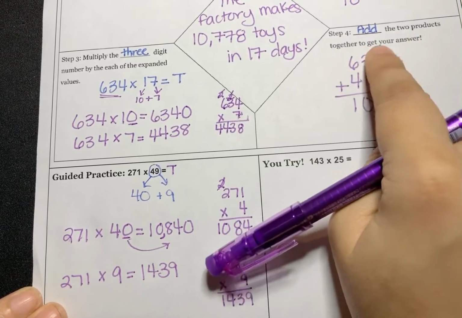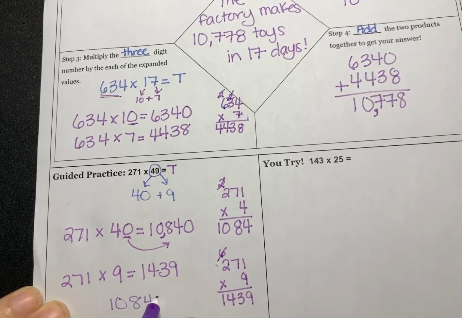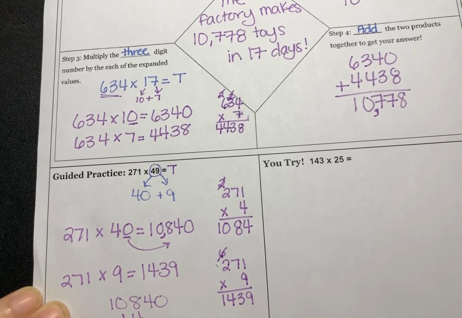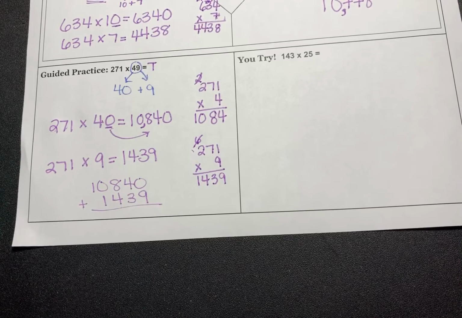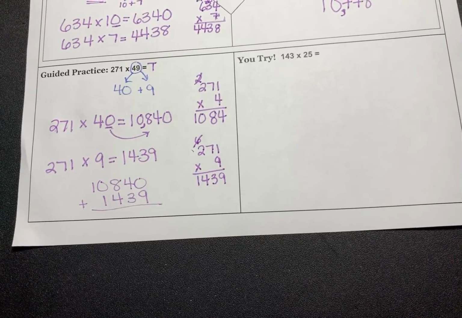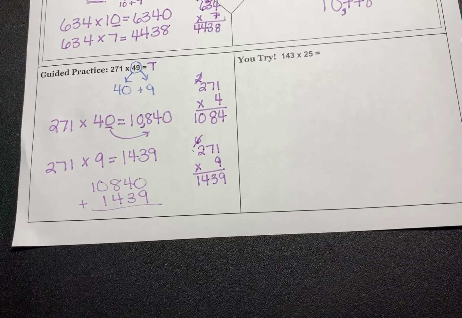Add the two products together to get your answer. Okay, so I'm going to take that 10,840 and I'm going to be adding that 2,439 to it. Make sure that you've lined up those place values. Why don't you go ahead and solve it and tell me what your final answer is as a number. Don't worry about putting it in an answer sentence because there's no word problem. So go ahead and solve for that final answer. Okay, let's see how you did.